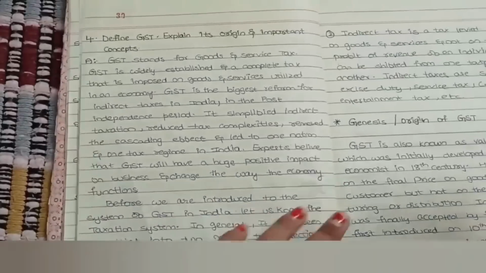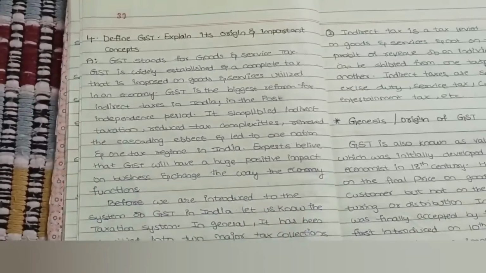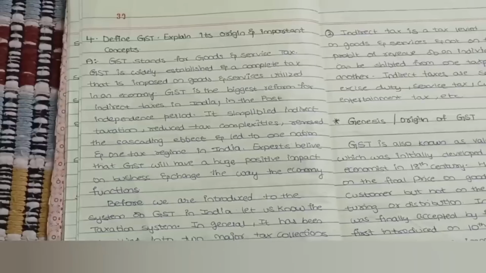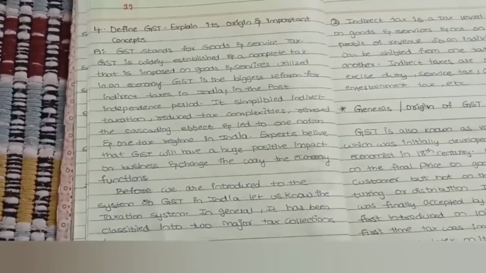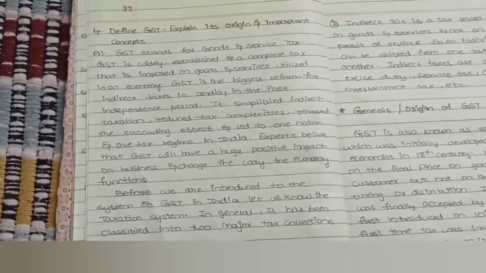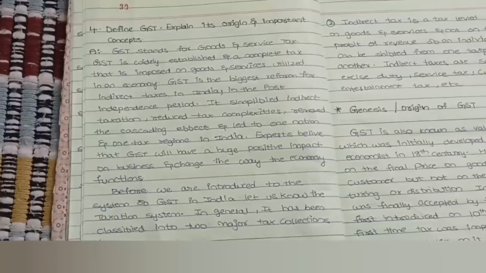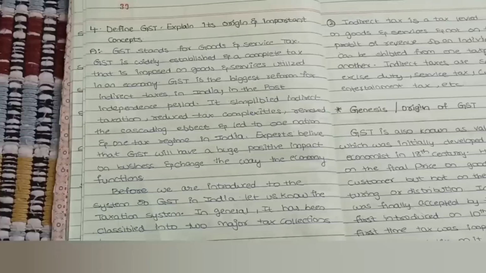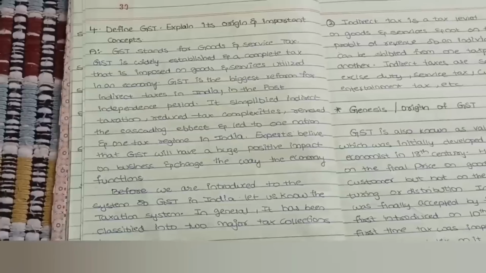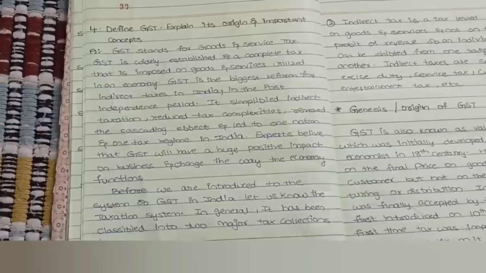And the last important question is GST origin and importance concept. What does GST stand for? GST stands for goods and services tax. It was established in India on July 1st 2017. All the indirect taxes are subsumed under GST. Before the implementation of GST, we had all indirect taxes like service tax, sales tax, value added tax, like this. But after implementing, it simplified the indirect tax system, and it said one nation, one tax. Experts believe that GST will have a huge positive impact on business and change the way the economy is.